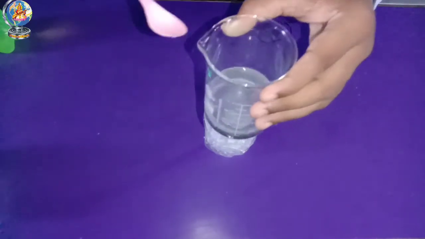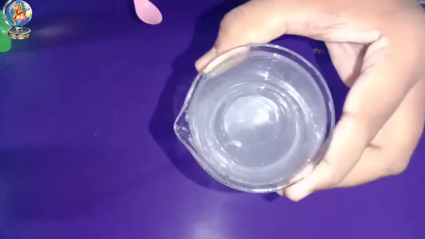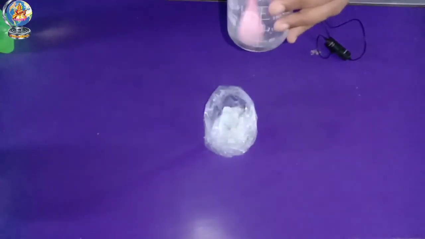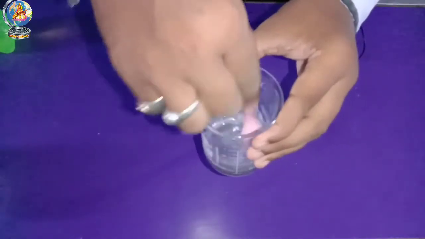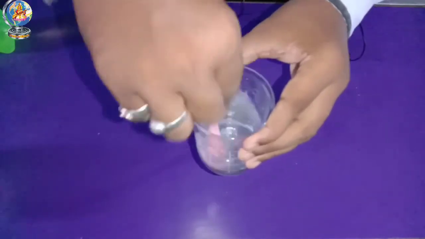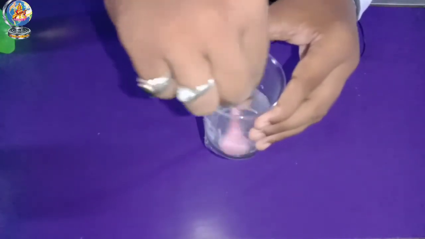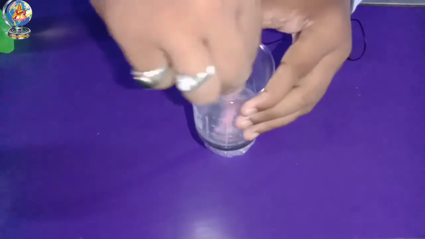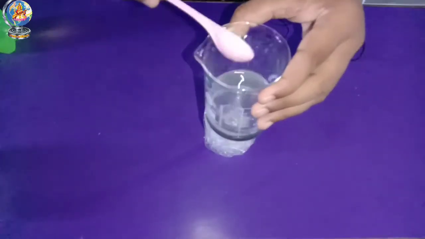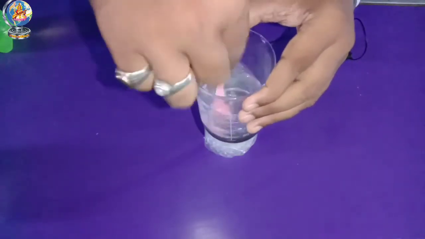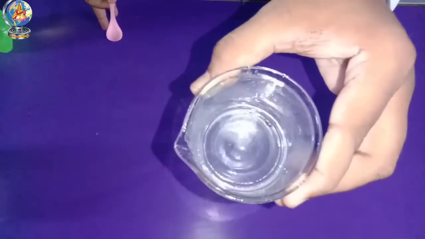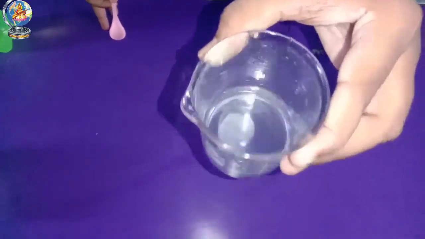After a few seconds, you can see salt particles are very few inside the water. Now you can see there are no salt particles inside the water, right?